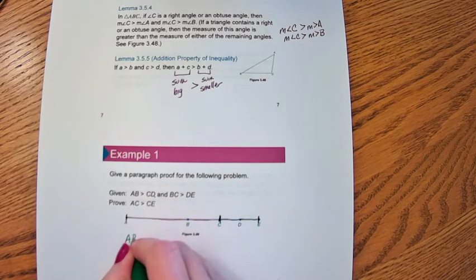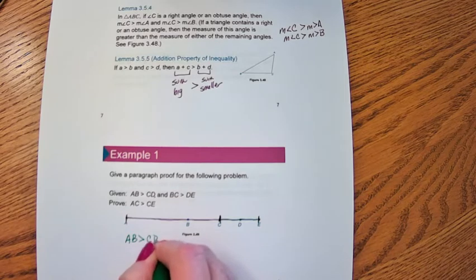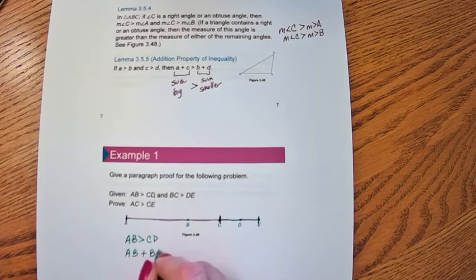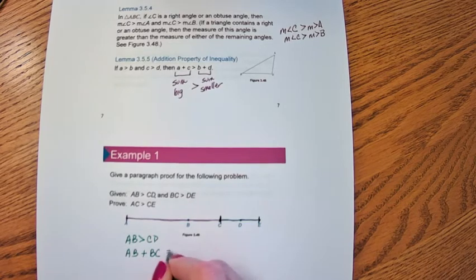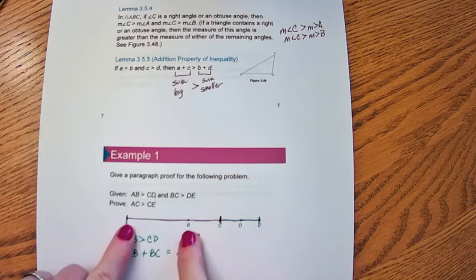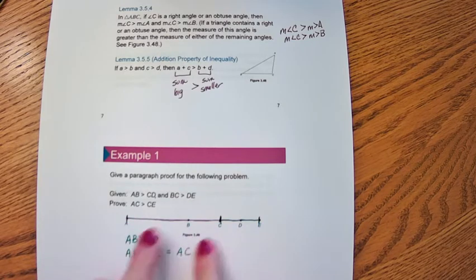we were told that the length of AB is bigger than the length of CD. And you know what? AB plus BC is going to equal AC. AB plus BC is equal to the length of AC. That's my purple segment that I'm trying to find the length of.